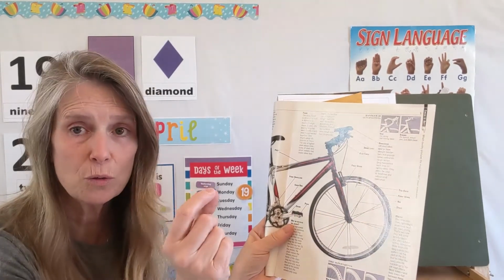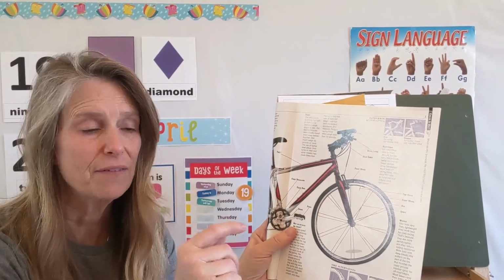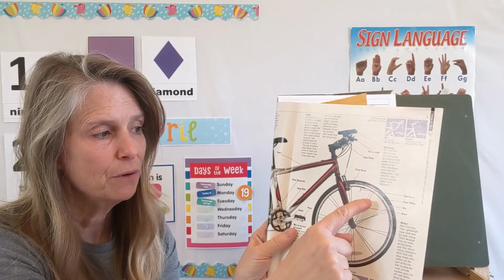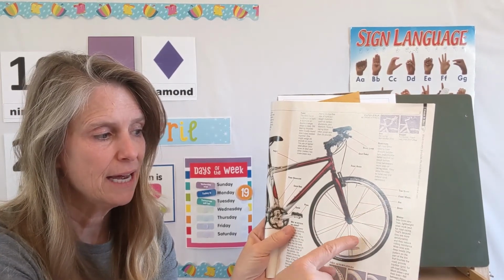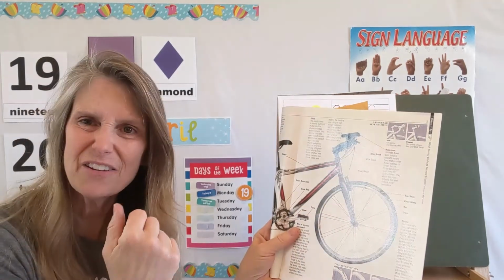You ready? Each one is a group of 2, so I'm going to skip count. I'm going to skip the 1, 3, 5, 7. It's 2, 4, 6, 8, 10, 12, 14, 16, 18, 20. It's a little faster to count that way.